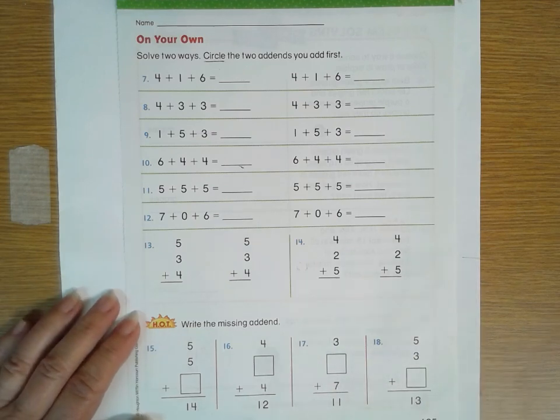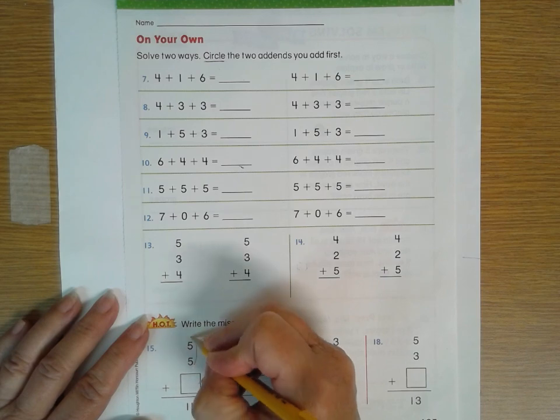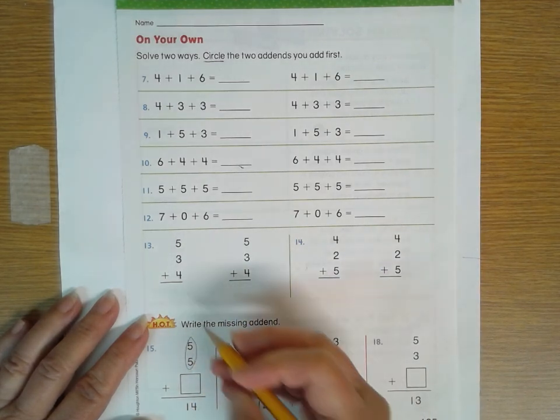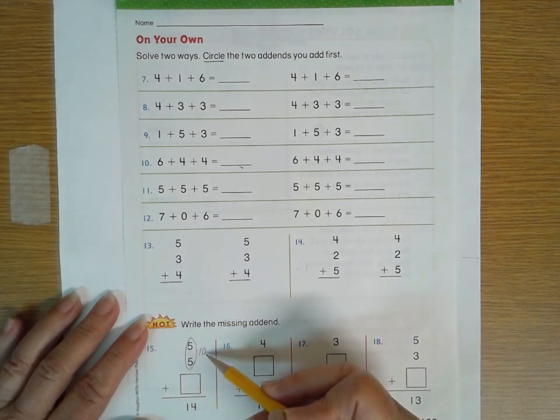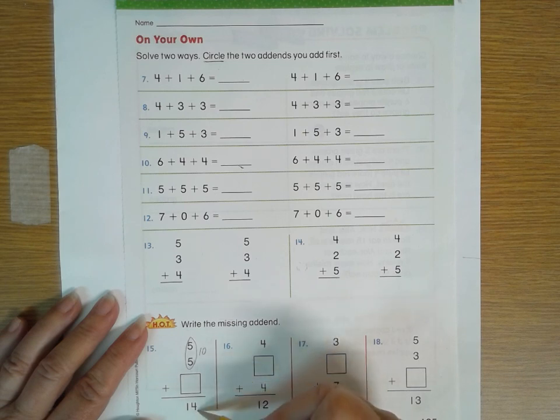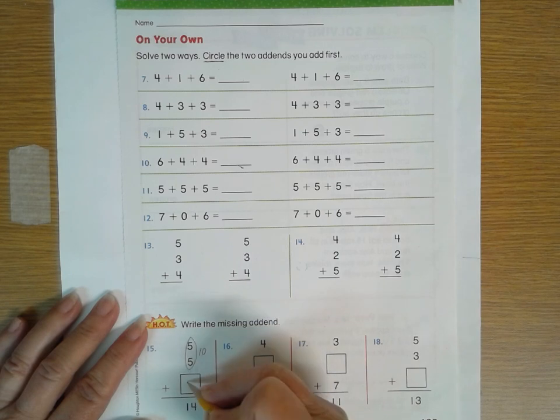On the bottom, it says write the missing addend. They have given us 2 addends and the sum, but we're missing one in each box. So we have to use the 2 addends that they've given us first. So 5 plus 5 is 10. And we know that the answer is 14. So what do we add to 10 to get to 14? 10 plus what? 10 plus 4.